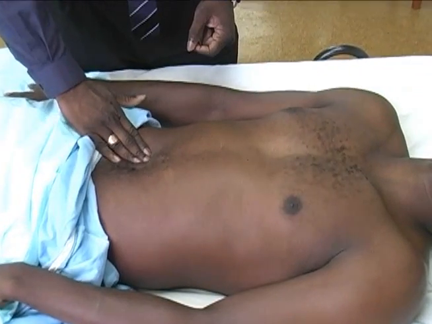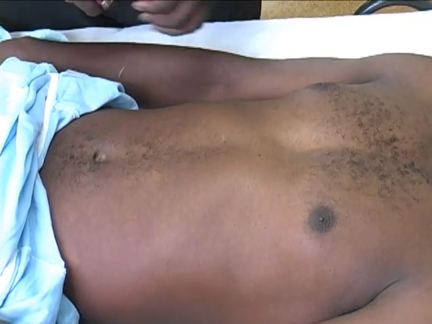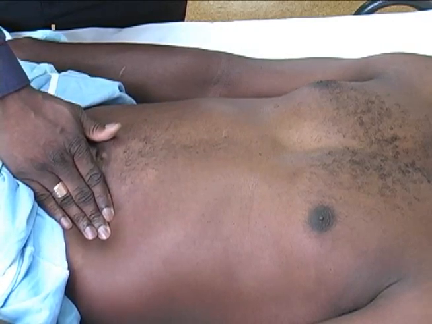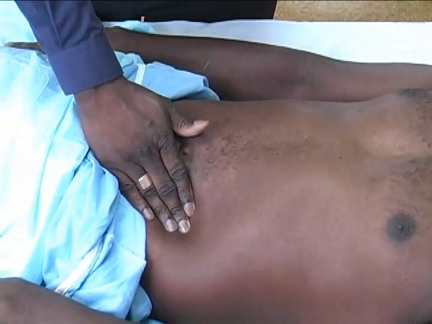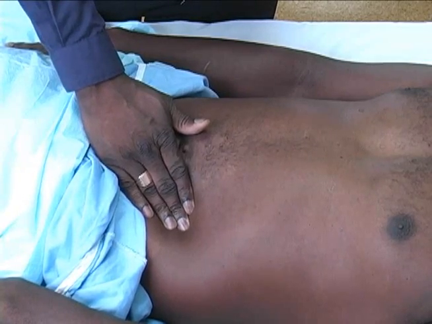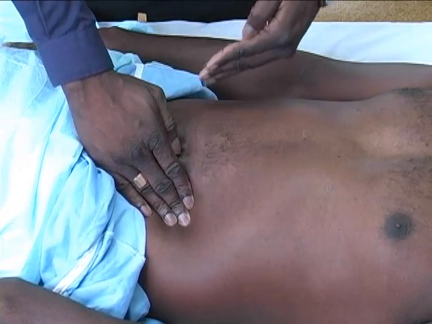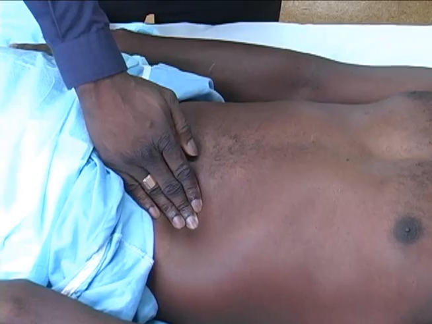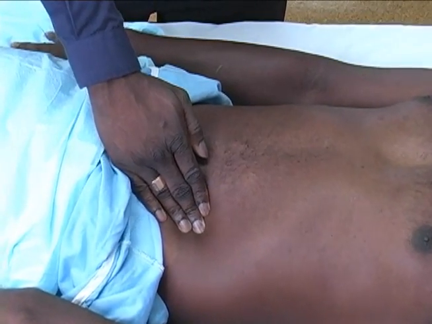In the Rovsing sign, the examiner applies gentle, steady, deep pressure with the pads of the fingers of the right hand over the left lower quadrant of the patient. The patient who feels pain in the right lower quadrant during this maneuver has a positive Rovsing sign.